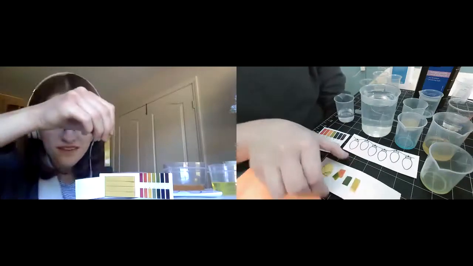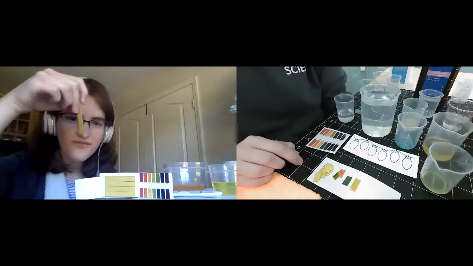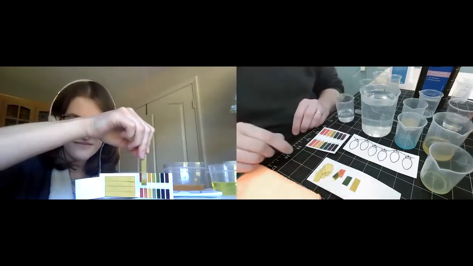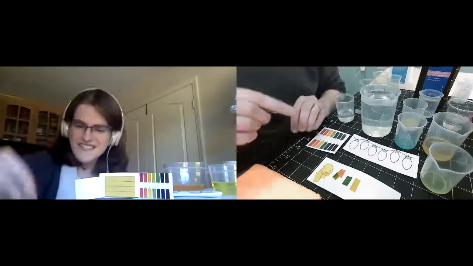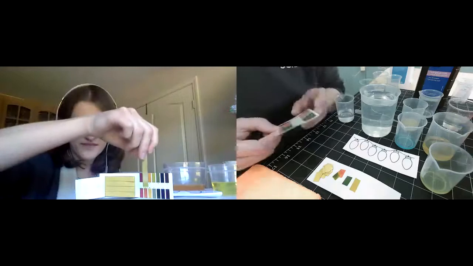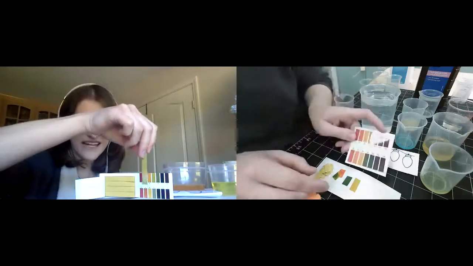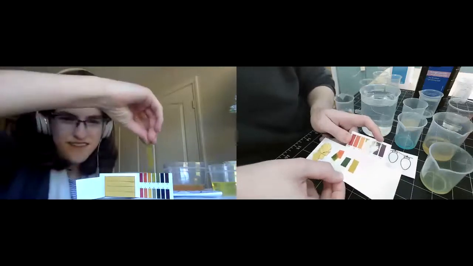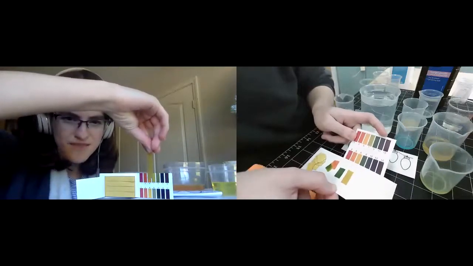What do you think? You know, when I first dipped it, I thought it just kind of looked wet. It didn't look very different. But definitely, I think that mine, and yours too, Caroline, looks a little bit green. The tiniest bit. Maybe a 7? I was thinking it's almost a 7. Mine's really probably closer to a 6.